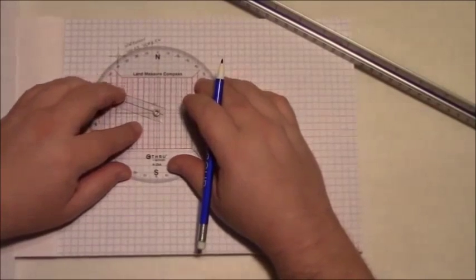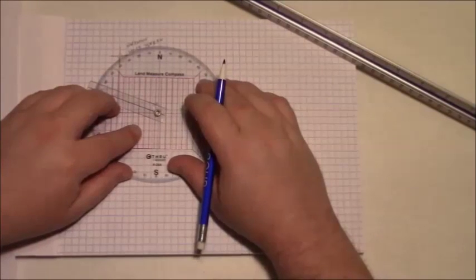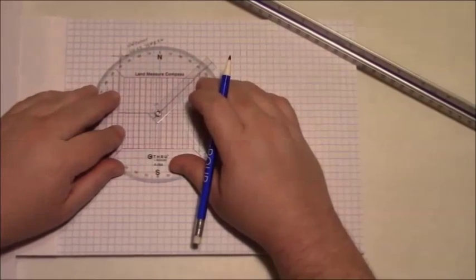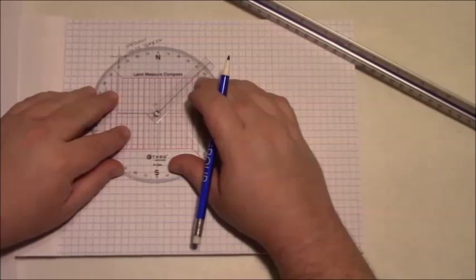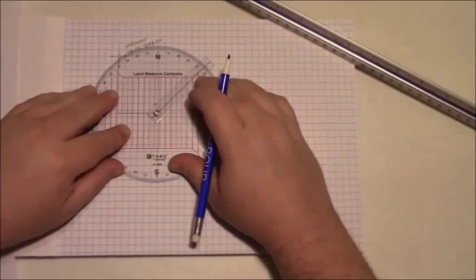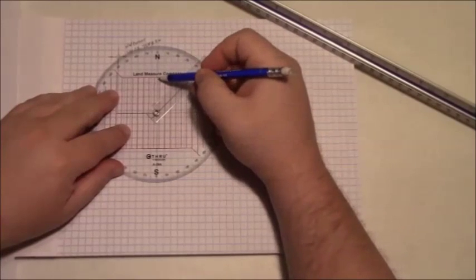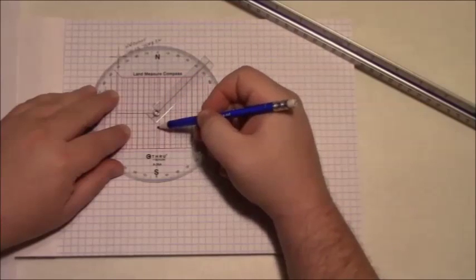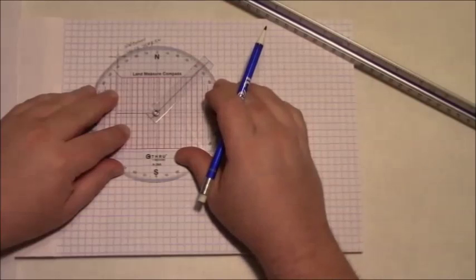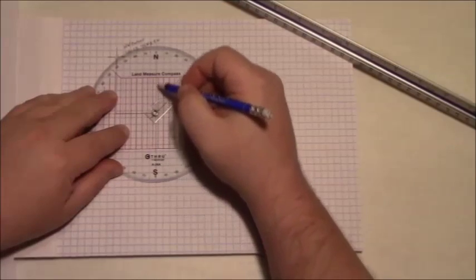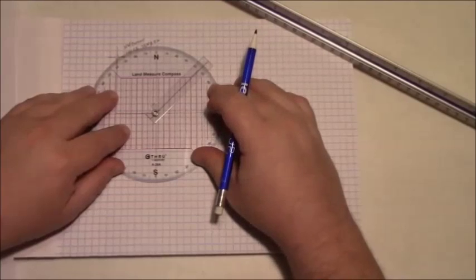So we're going to put that here, line it up with our lines, make sure that everything is equal. You can see my blue line is not quite on my black line, but it appears to be the same distance the entire way down, so I'm parallel to that.